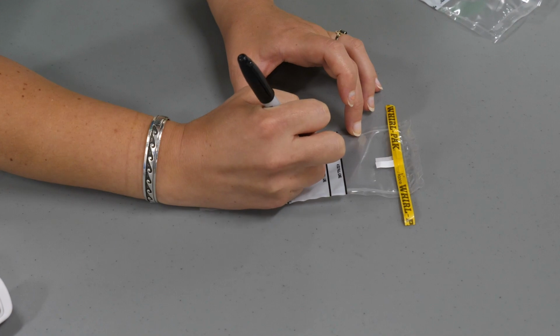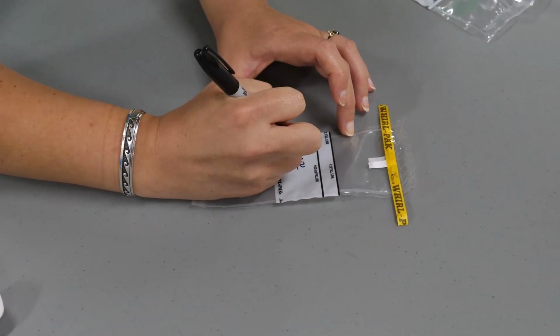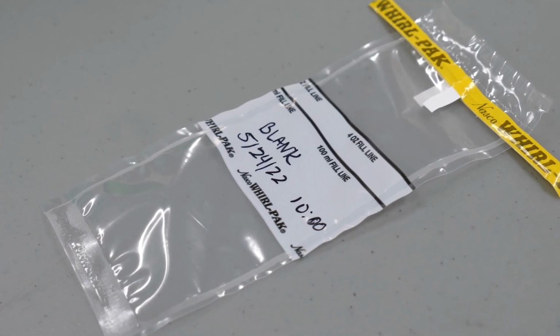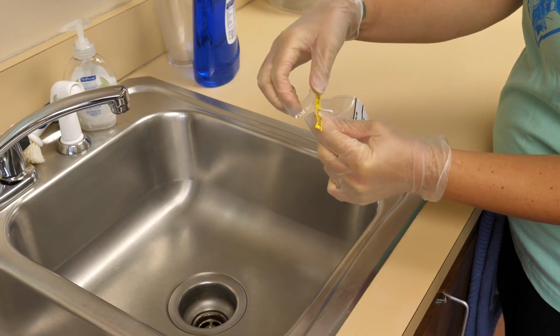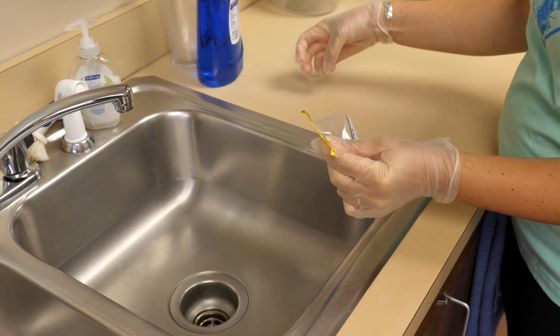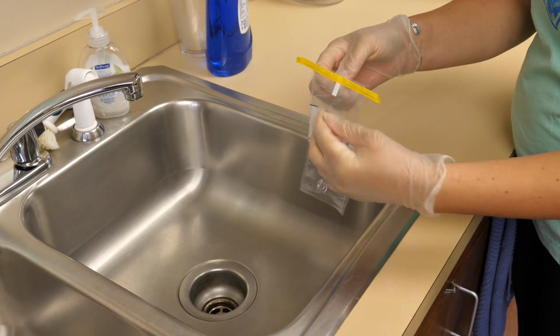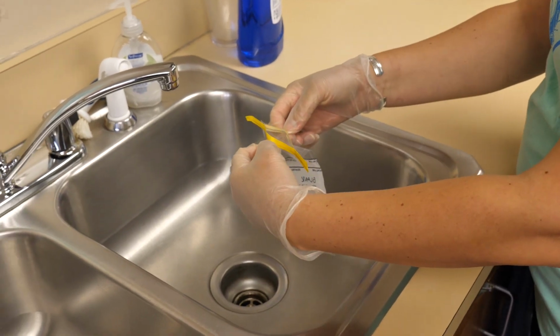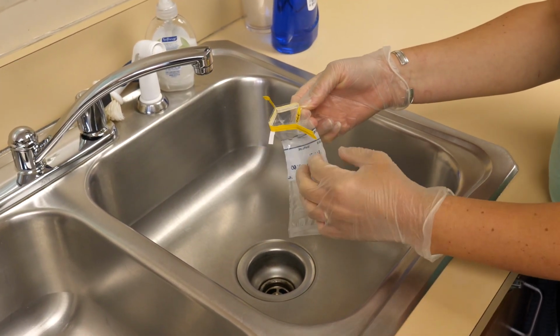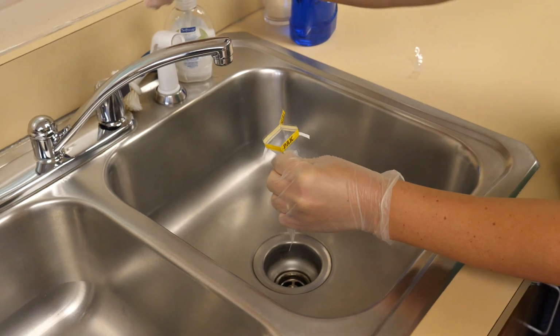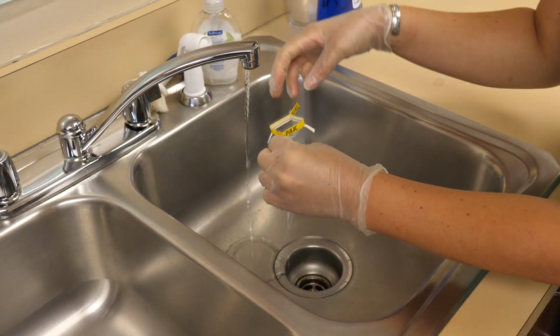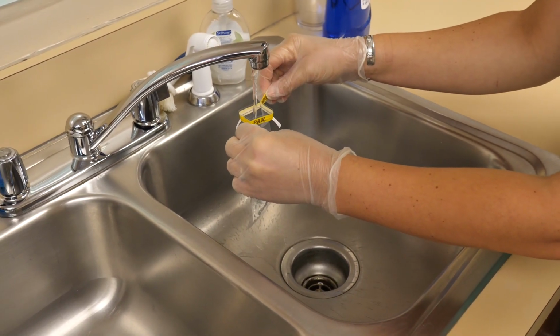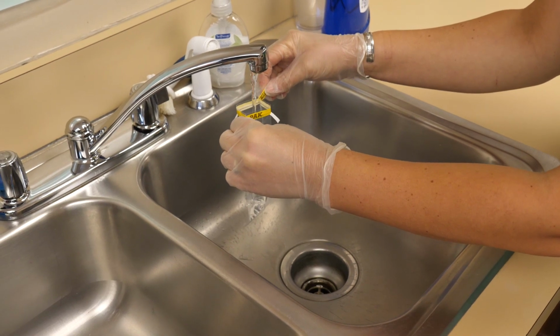Next, prepare your field blank. Label a Whirlpack bag with the date, time, and the word blank. Tear the seal, then use the white tabs to open the bag. Never touch the inside of the bag. Fill the Whirlpack bag 2/3 full with water from your sink.